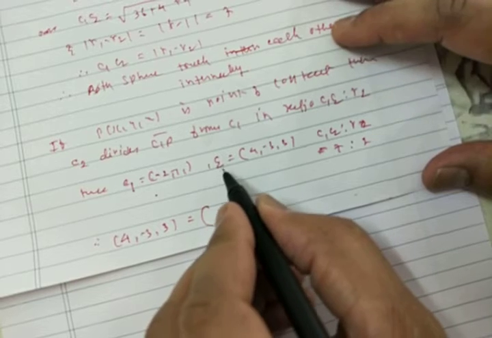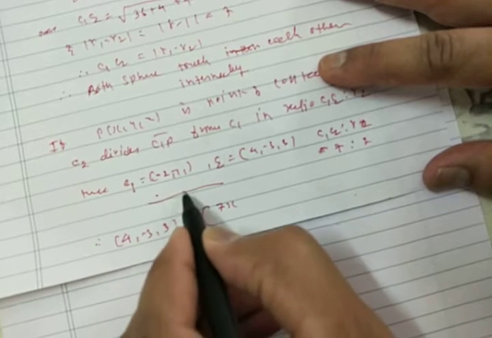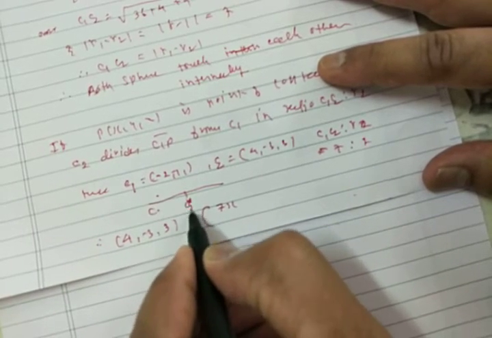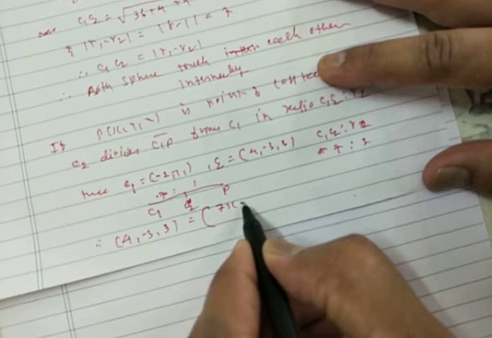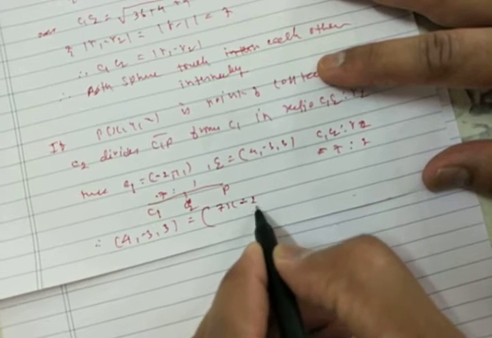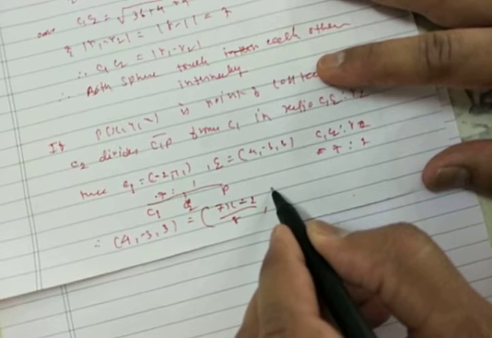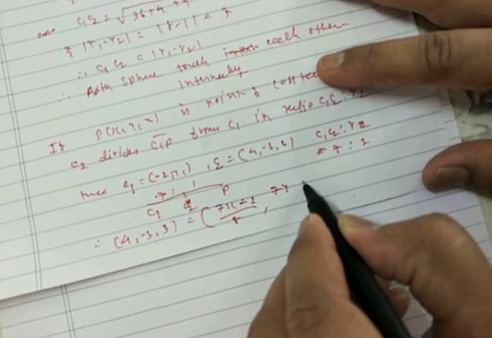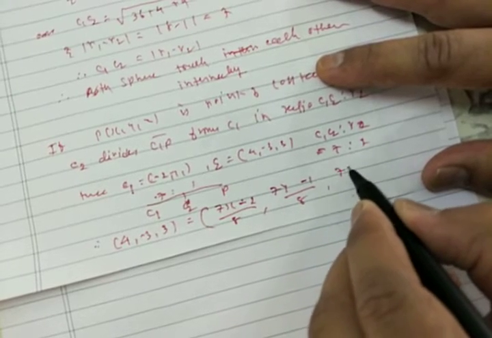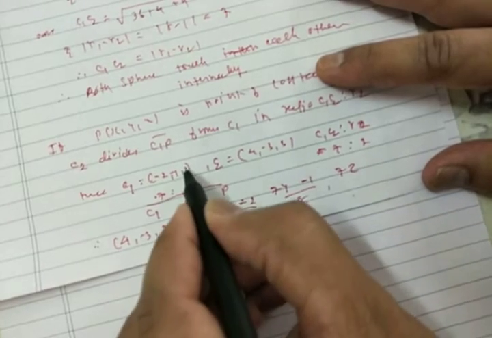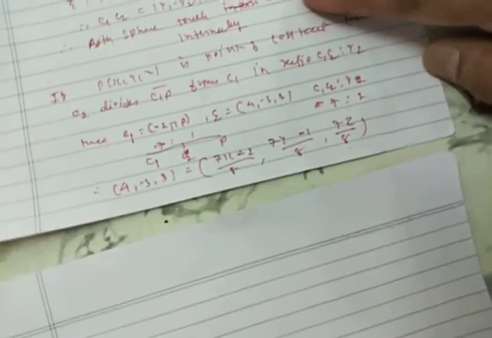C1P, P(x, y, z). So 7x, put here P, C2 and C1. 7 is to 1, so 7x minus 2 by 8, 7y minus 1 by 8, 7z plus 0 by 8. So what we get?